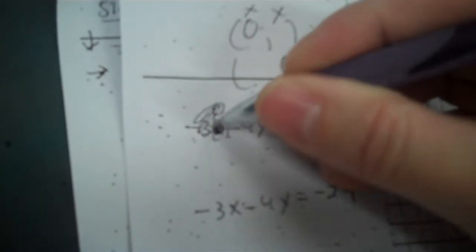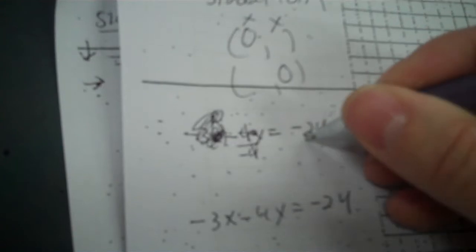Okay, so x is 0, negative 3 times 0 is 0. Then negative 4 times y equals negative 24. Divide by negative 4. Negative 24 divided by negative 4 is 6. Okay, so the y-intercept's 6. I don't go forward or backwards. I go 1, 2, 3, 4, 5, 6.